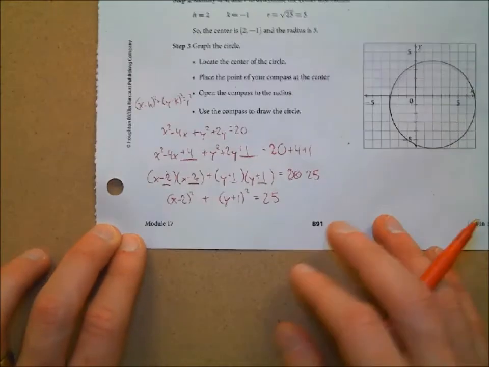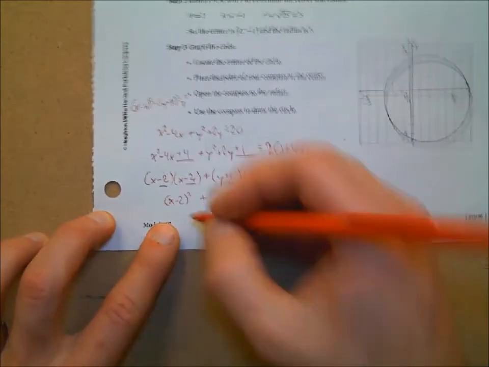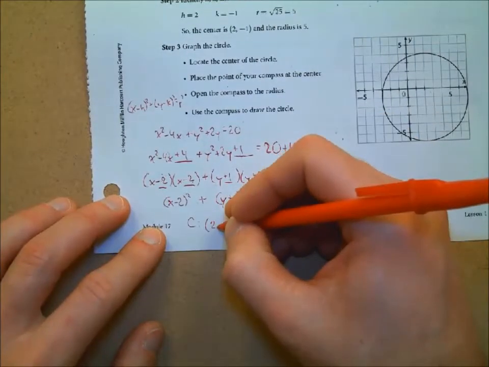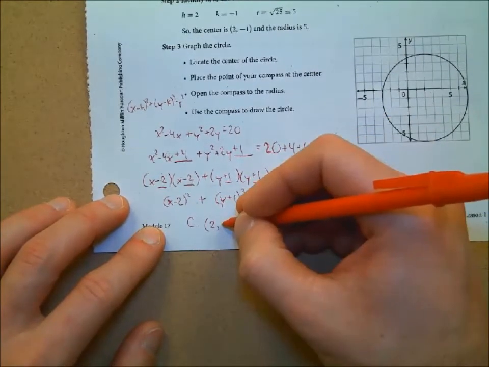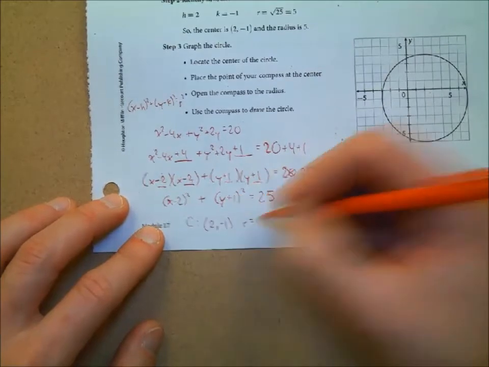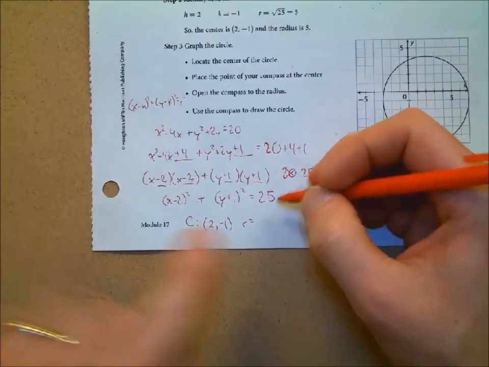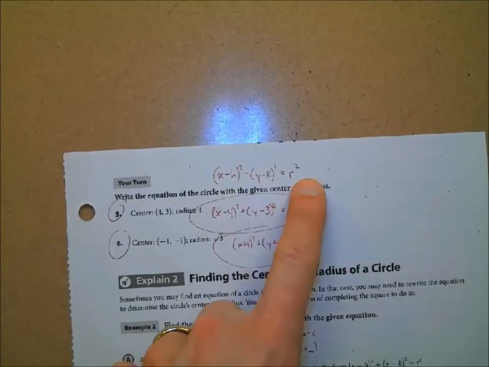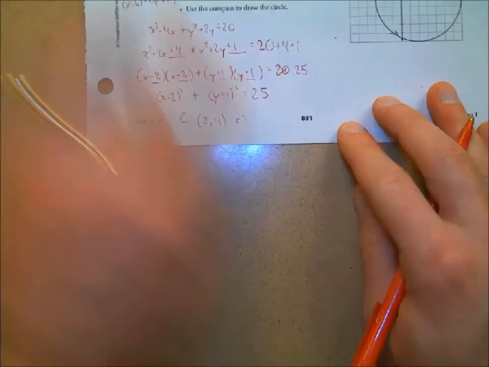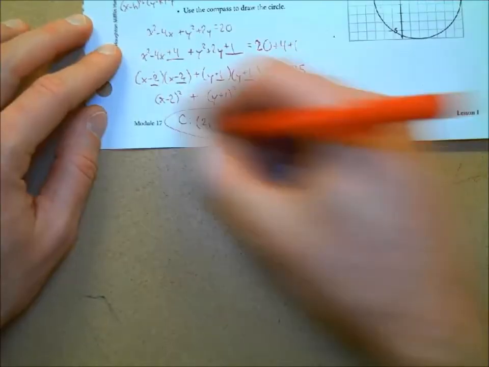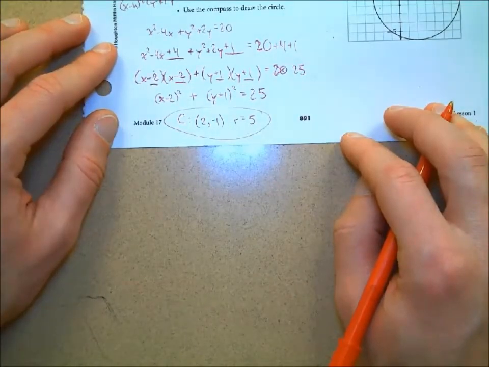The equation there. What's the center of our circle? What's the x-coordinate for the center? Careful. 2, and then negative 1. And the radius will be what? Careful. Remember that it's the radius squared when we have the equation. So if that's the radius squared, what's the radius? 5. And there's the center and radius for our circle.